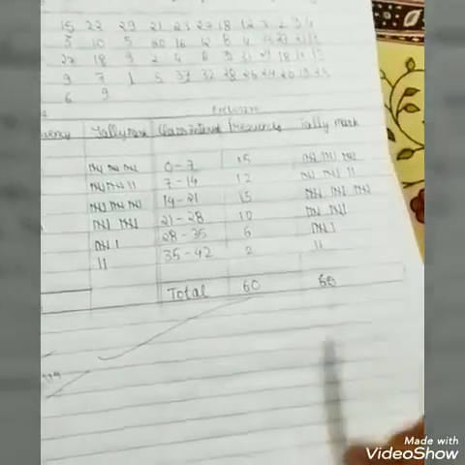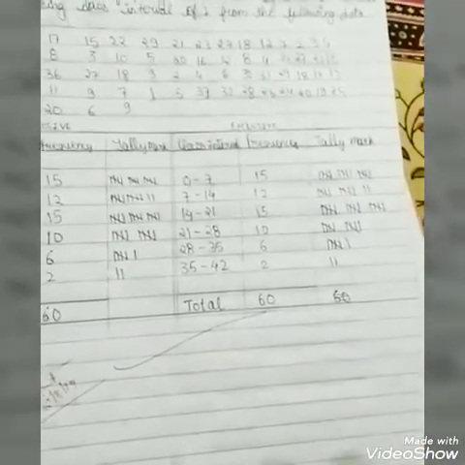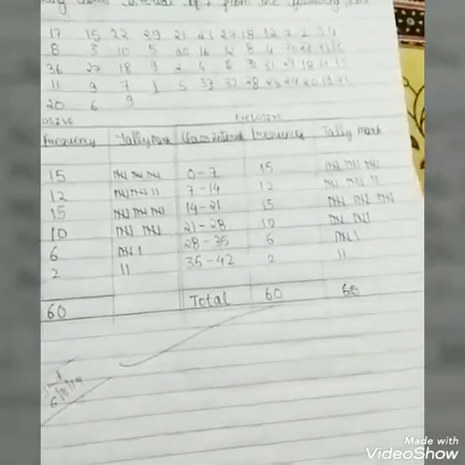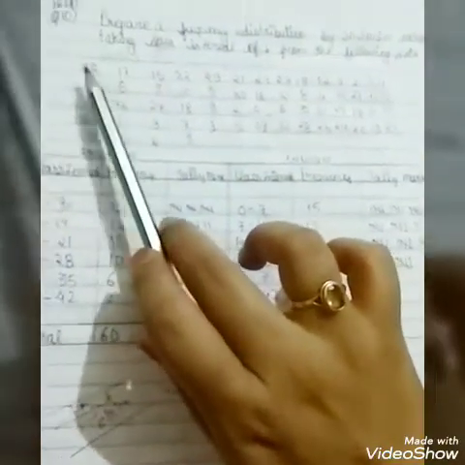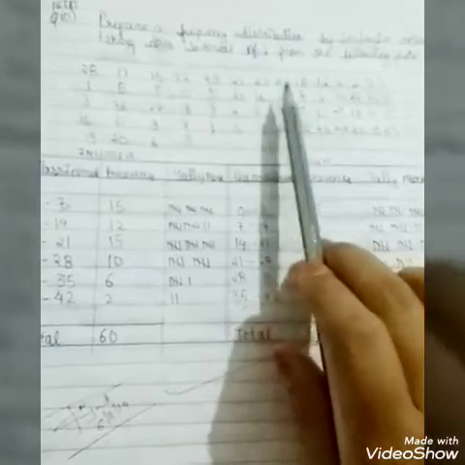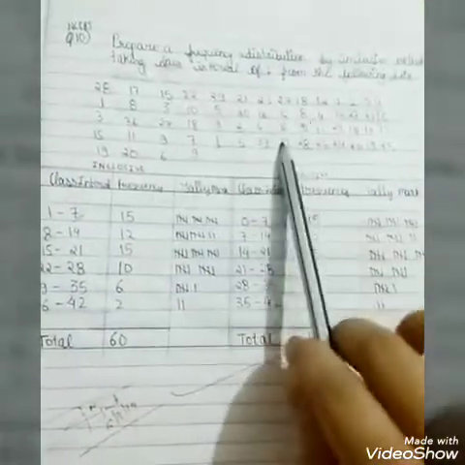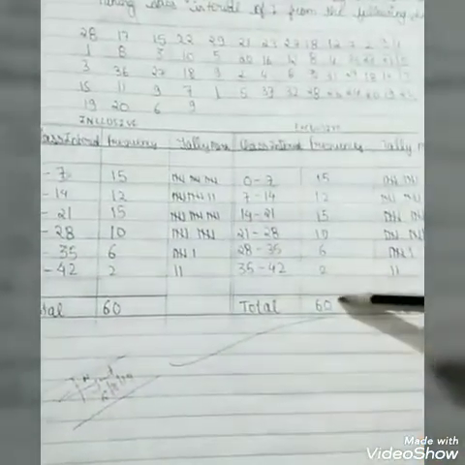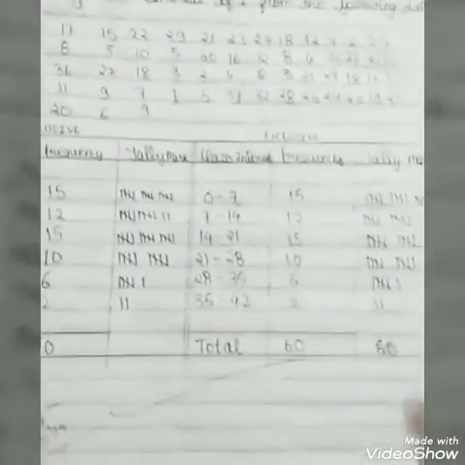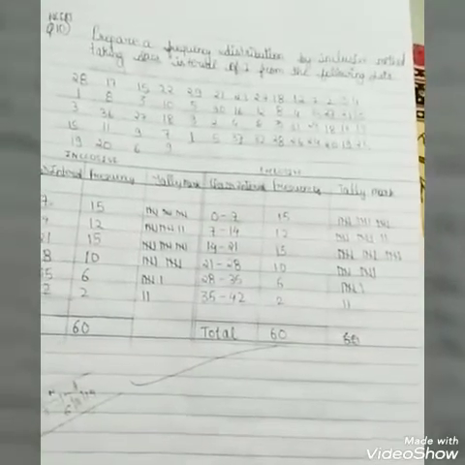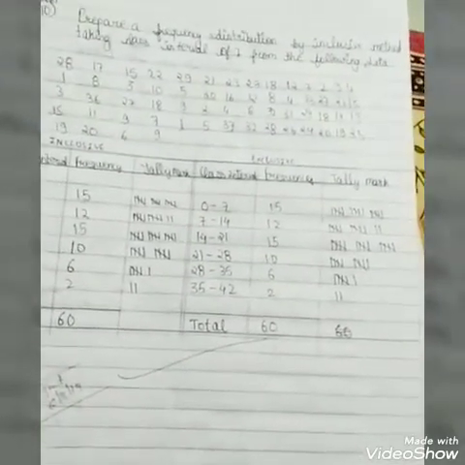But the condition is that when you check whether your answer is correct or not, you can't forget any number. So you have to count these numbers. These variables are 60, and the sum of the frequencies for both classifications is also 60. That means you can't miss any of the numbers. So try it, and I hope you understand all these things. Thank you.